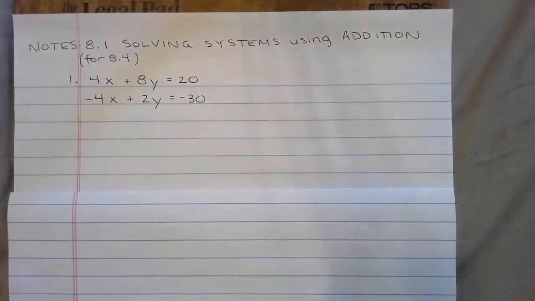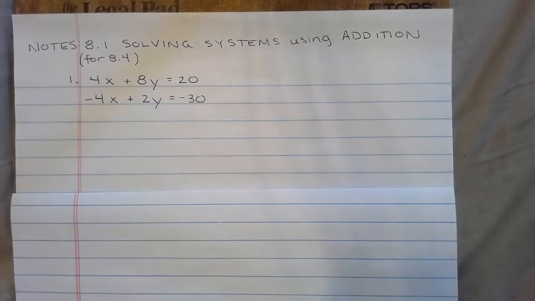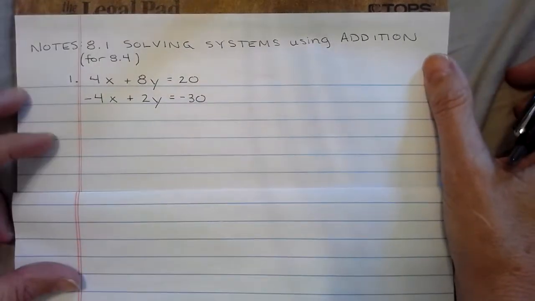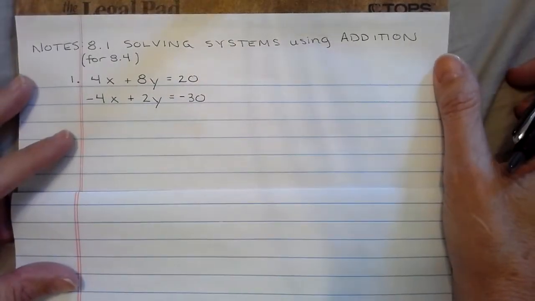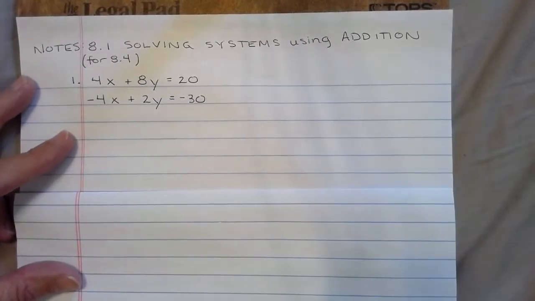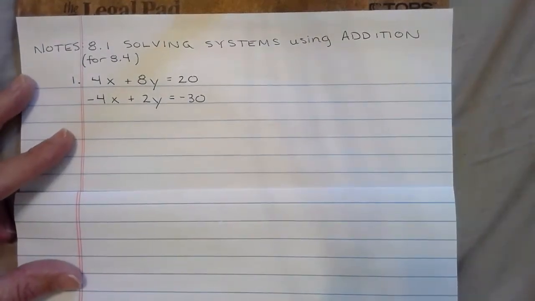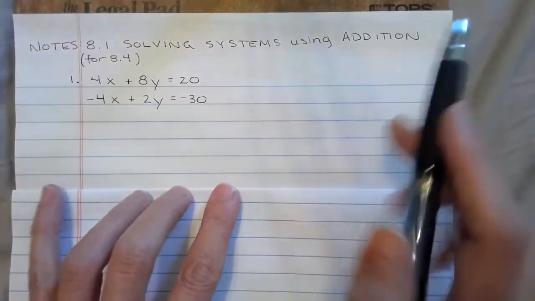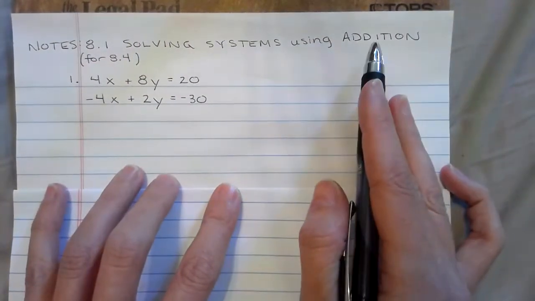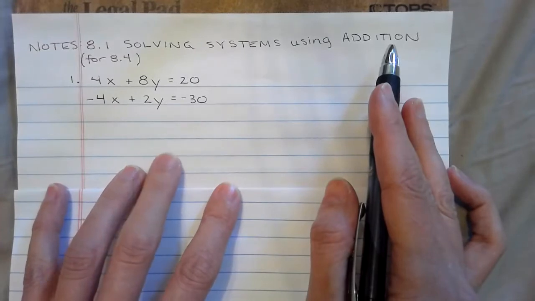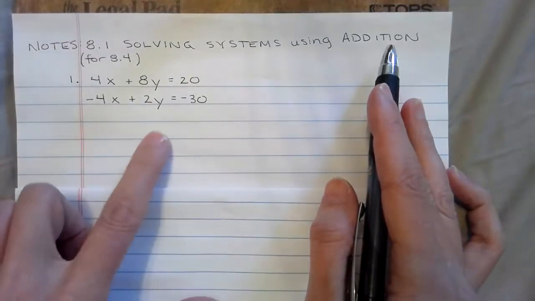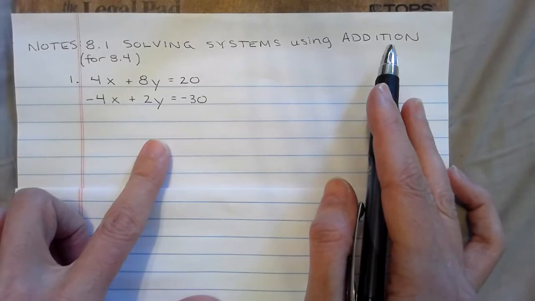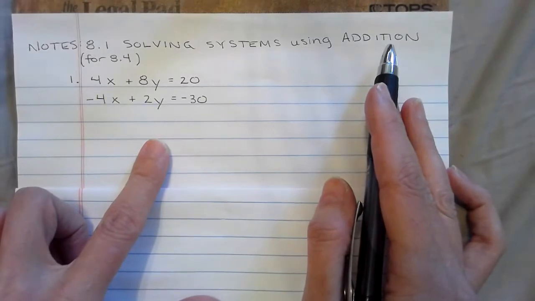Folks, today I'm going to talk to you about section 8.1, solving systems of linear equations using addition, and this is for the 8.4 assignment in our module this week. Some of you had this in Algebra 1 and we covered it, but the idea is that solving systems by addition and multiplication in the next video is just another way to solve a system. We talked about substitution last week and graphing.